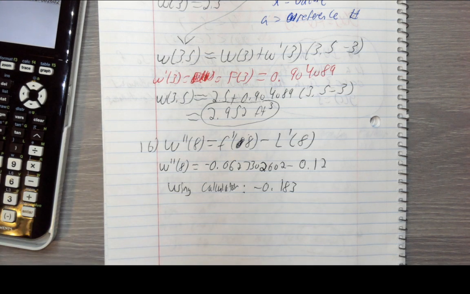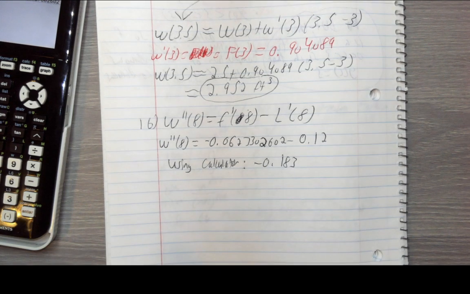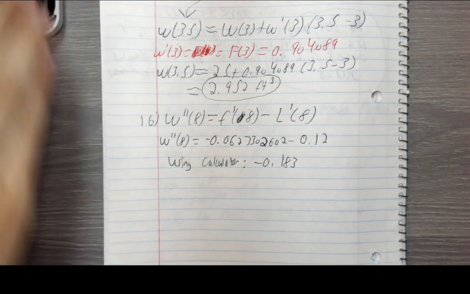All right, now I wish I was done, but I'm not. That's my answer. That is W, the second derivative of W at 8. But the question says to interpret the meaning of that in the context of the problem. So guys, this is a big part of this question. I'm going to try to write this neat. I'm going to write it in blue.